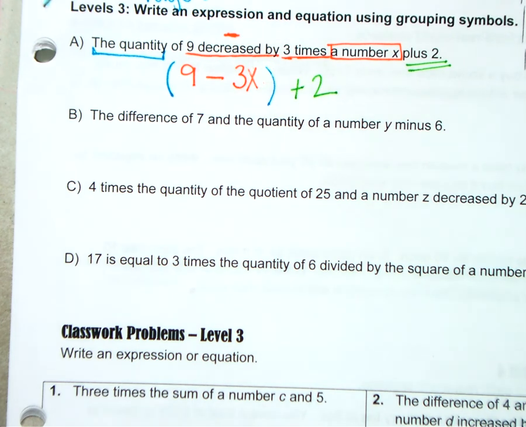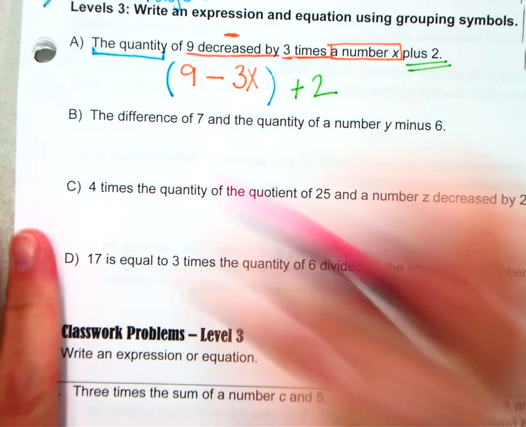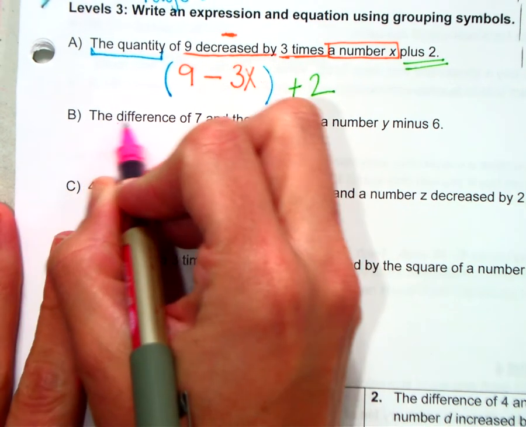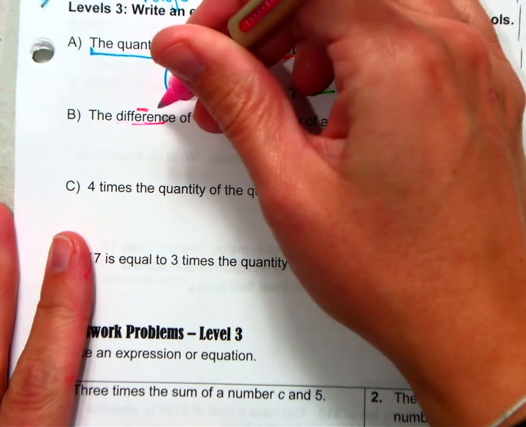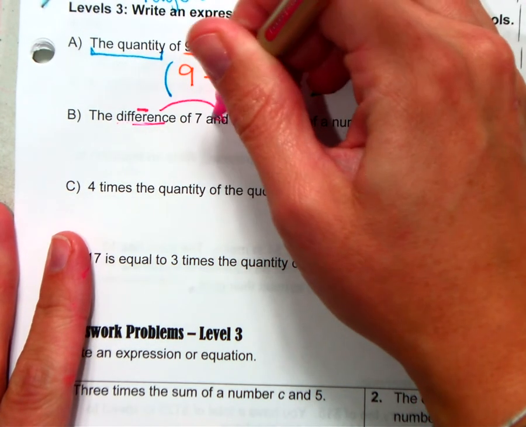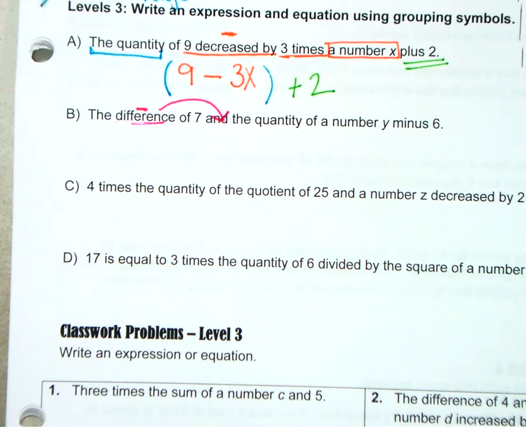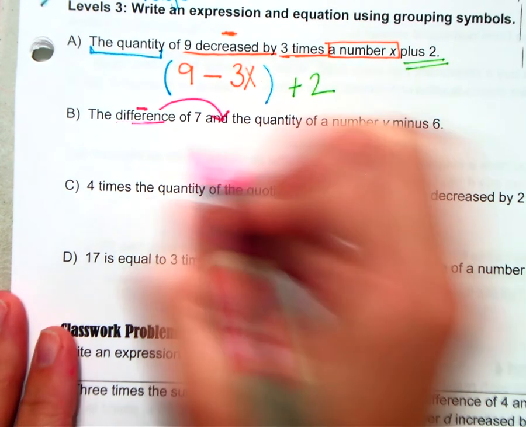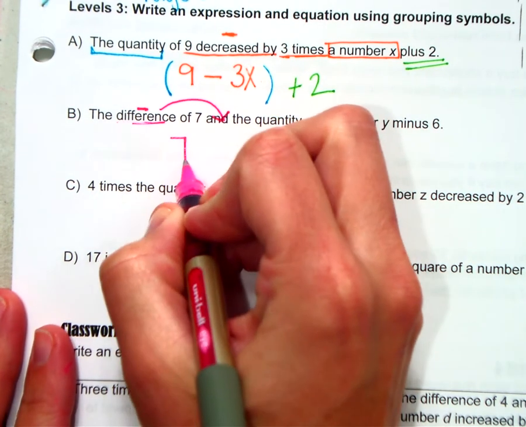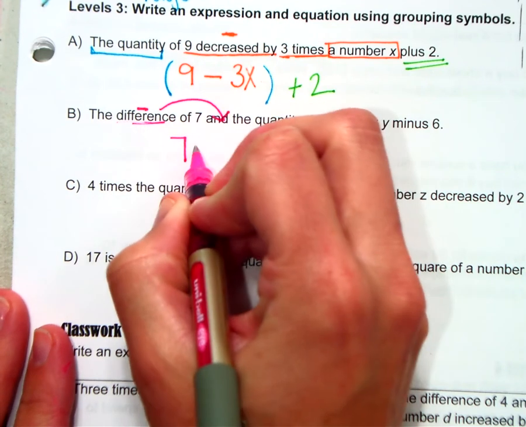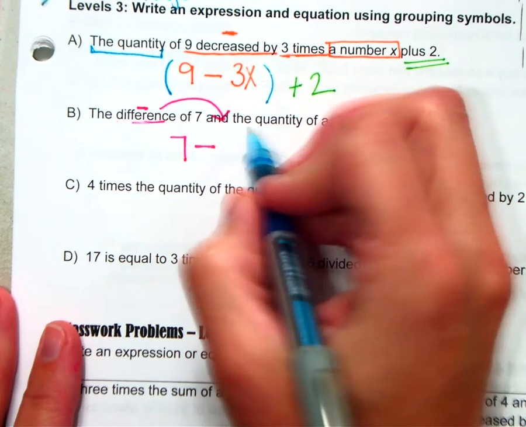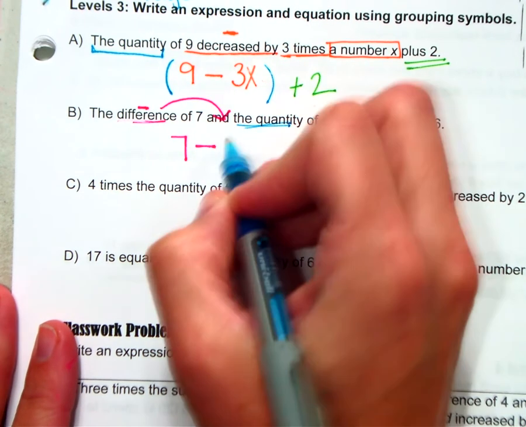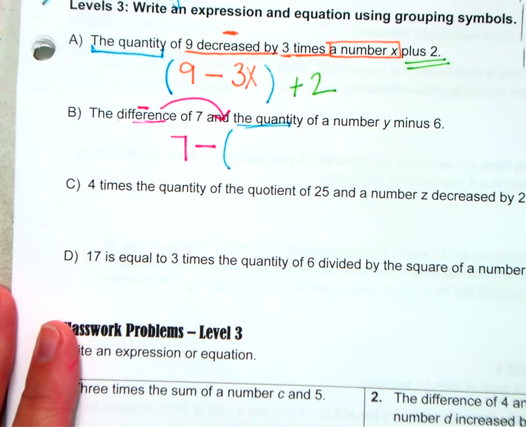Next one. So the next one has this fancy word for subtraction right here at the beginning. It says the difference. So the difference means subtraction, and that subtraction sign is going to go where this word and shows up. That's going to become a subtraction sign. So here we go. 7, put in that sign, and then here's our newbie, the quantity, which means put a parentheses.